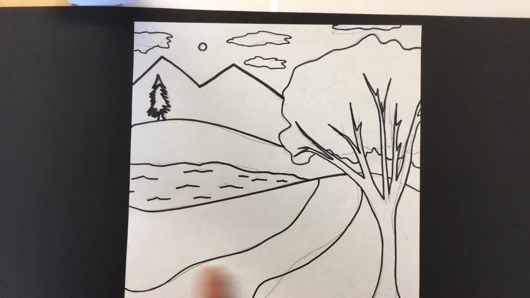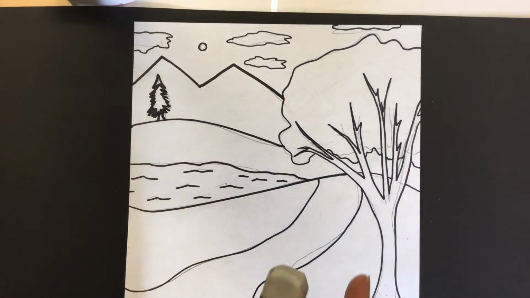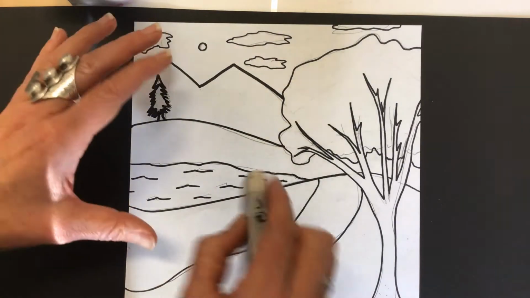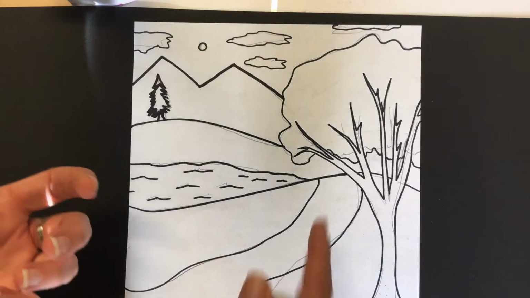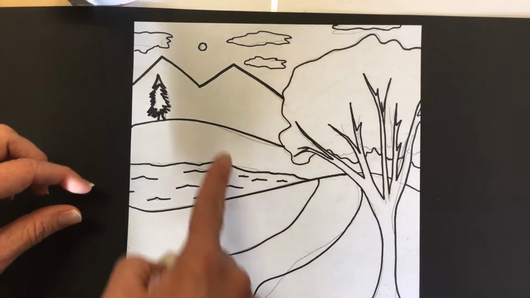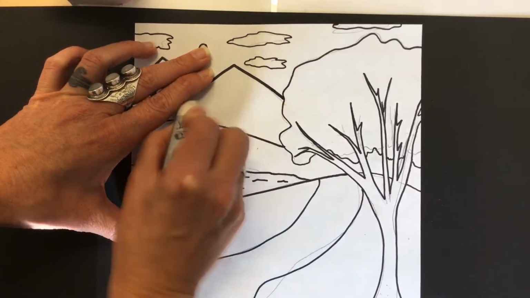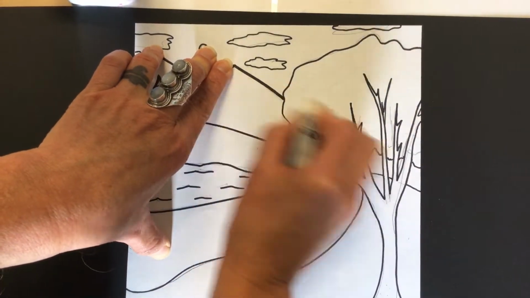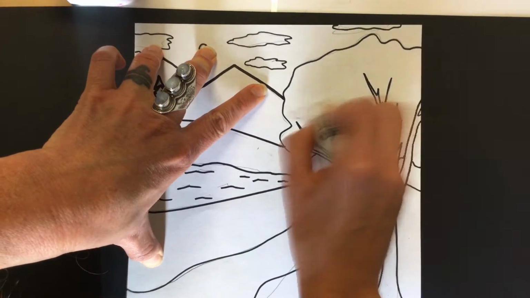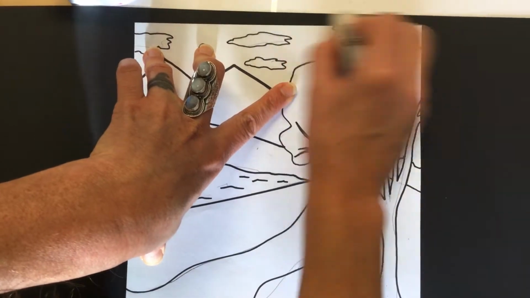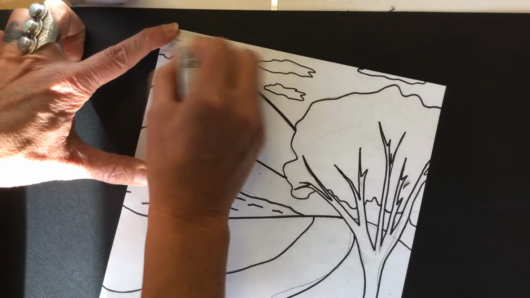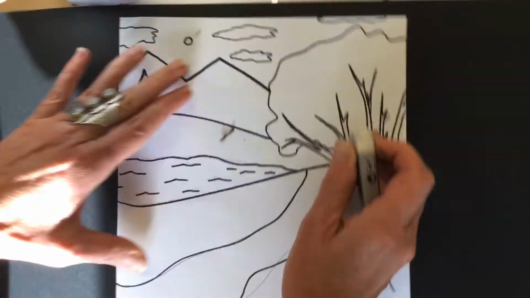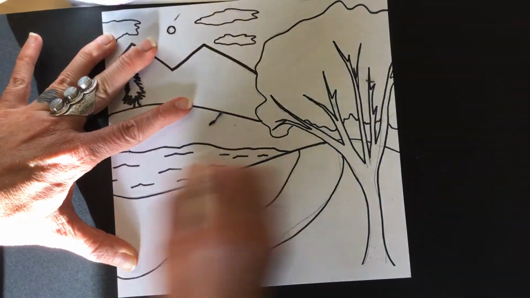Now, one of the things that I always like to do after I trace is to get rid of any extra pencil lines that are left behind. This just kind of cleans it up and makes it so that when you're coloring, you don't have to worry about those extra lines showing through. So real quick, just take a moment to scan your artwork before you start coloring and get rid of any extra pencil lines. So I'm just going to do that real quick with my eraser here. And then we are going to take a look at color.